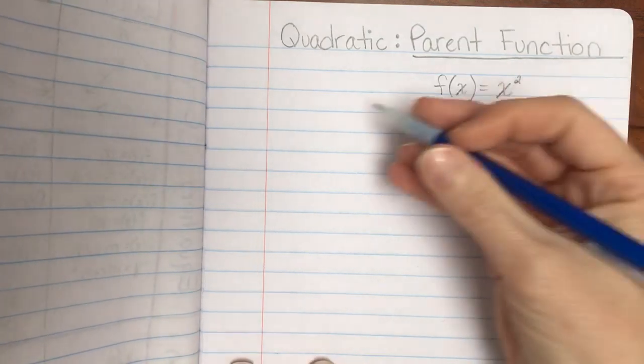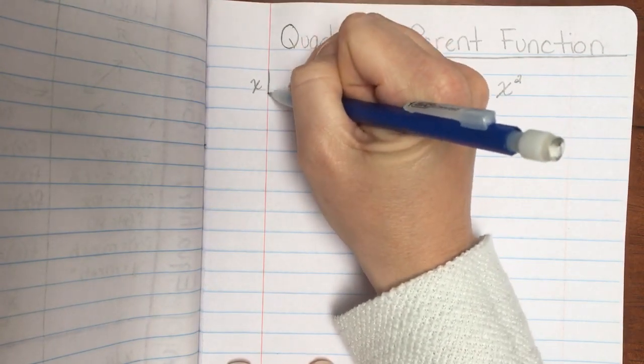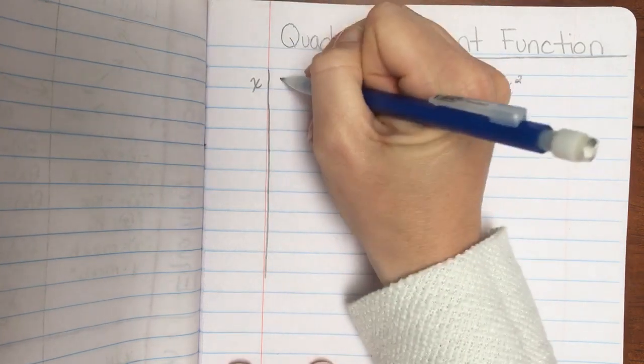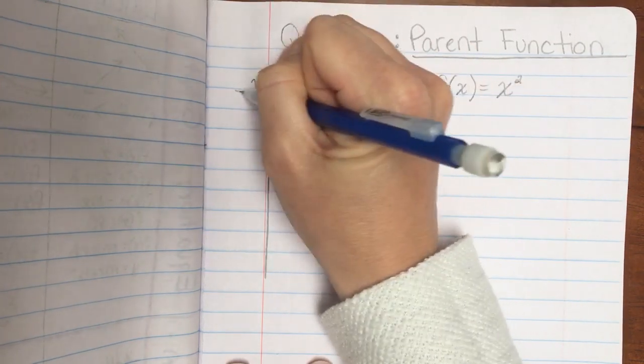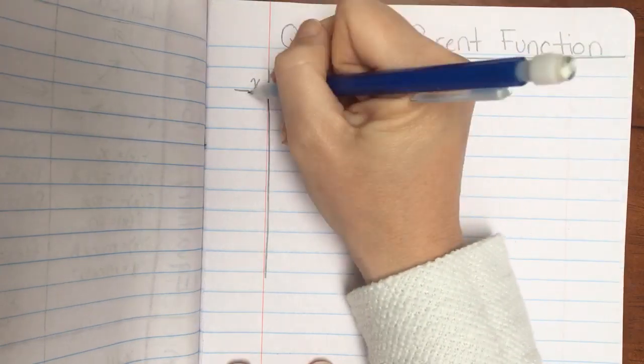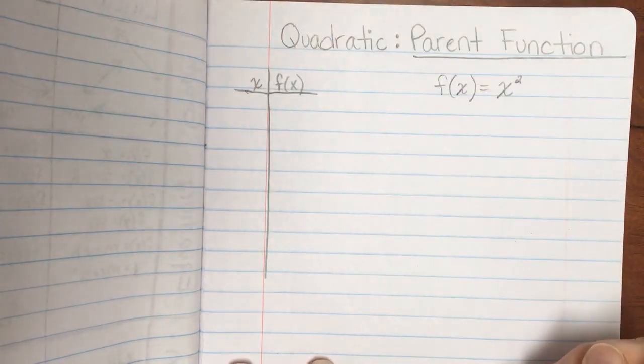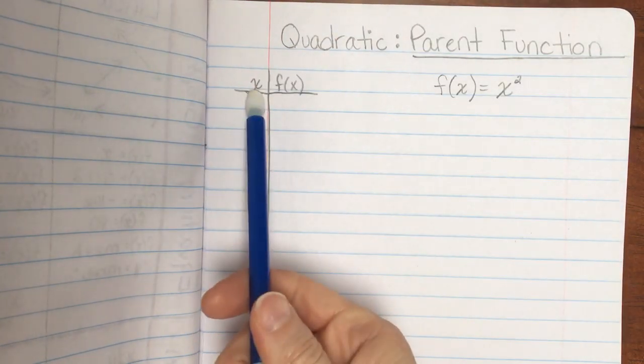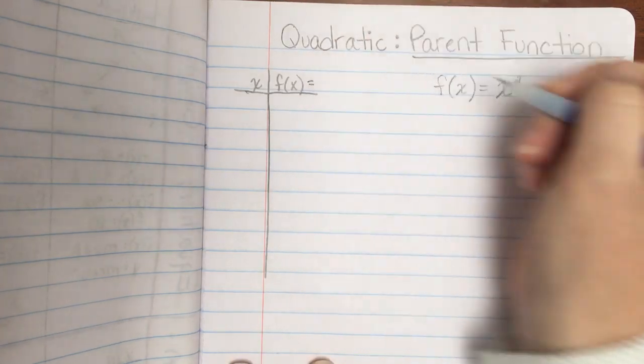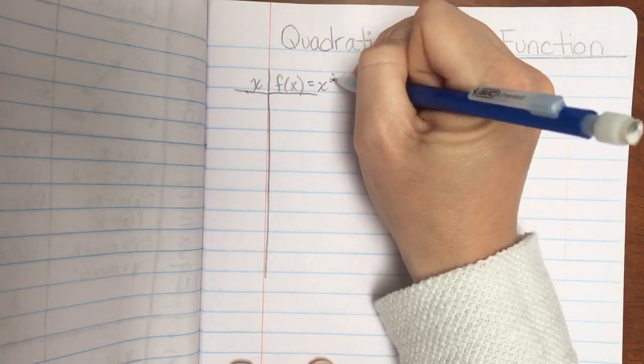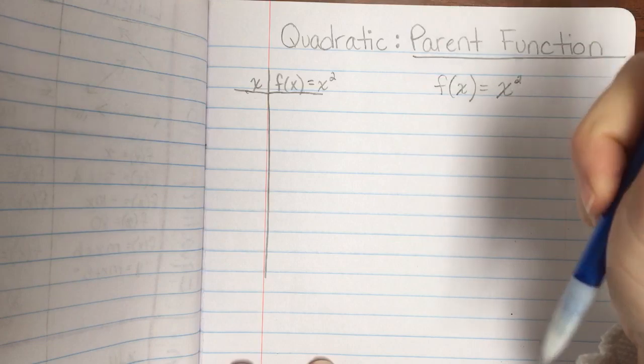So let's look at a table of values for this one. I'm going to go down a couple lines. Your note should look like mine. So we have x and f of x. And for this function, your outputs equal whatever x is squared.